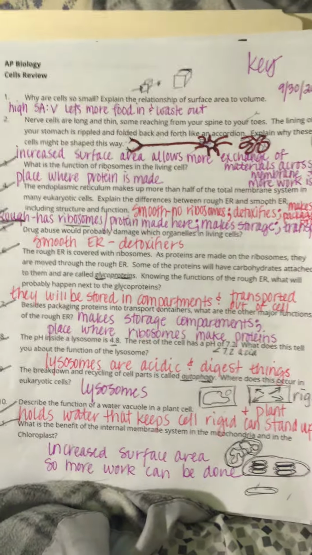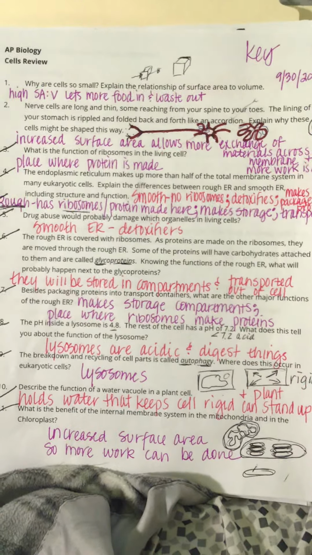Number three, what's the function of the ribosomes? Excuse me, that's my dog. Go, please. The function of the ribosomes is that it's the place where protein is made.